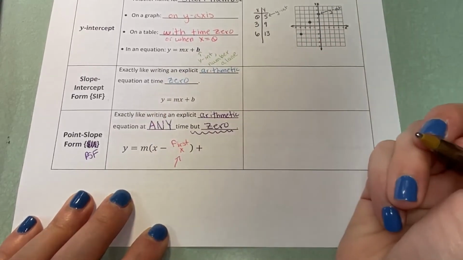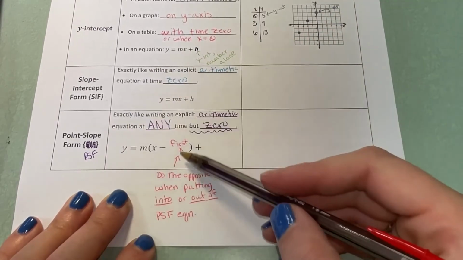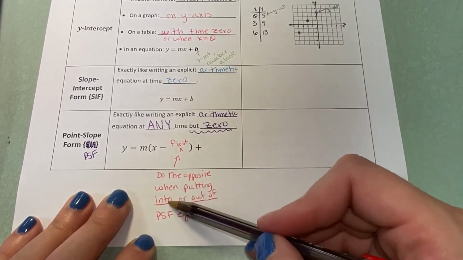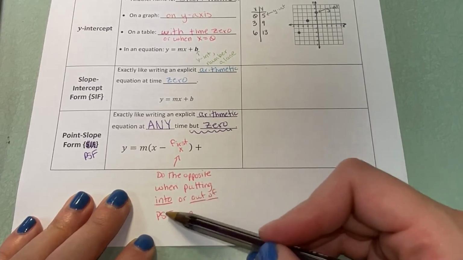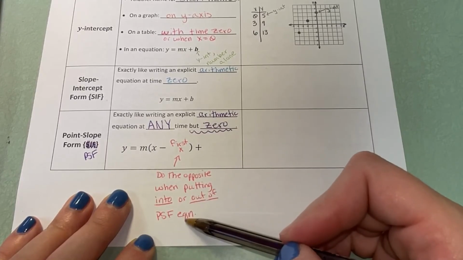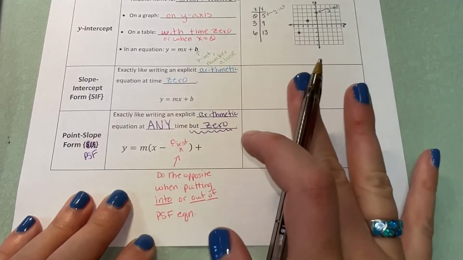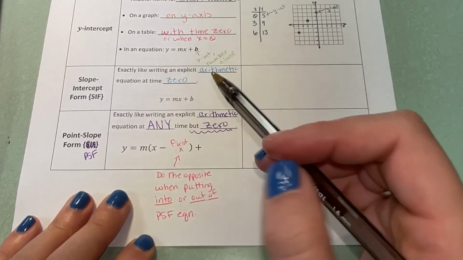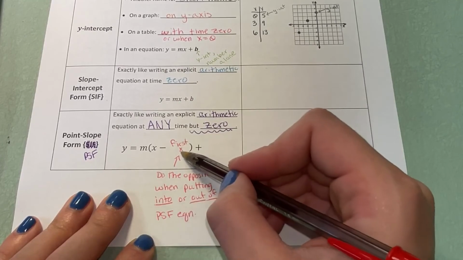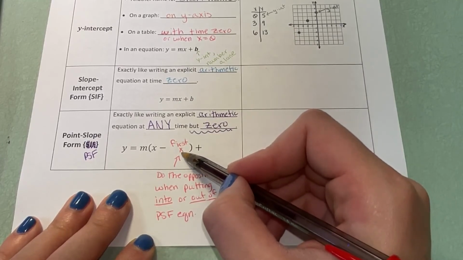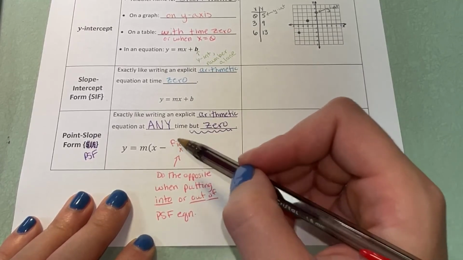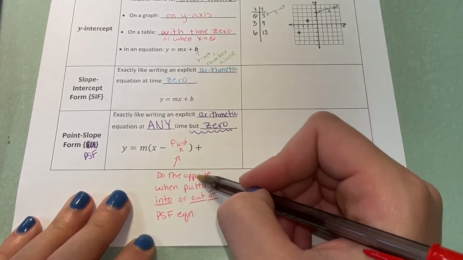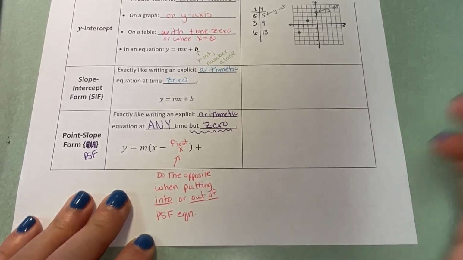And there's gonna be a little love note, it's a little bit long. So with that x, just like before, we do the opposite when putting into the equation or out of the point slope form equation. Okay, there's gonna be more about this later, but this is very important. We always do the opposite. Think about this. Your first x probably might not have been the greatest. So do you wanna repeat that? No, you don't. You wanna do the opposite of that first x. Yeah? Pretty good.